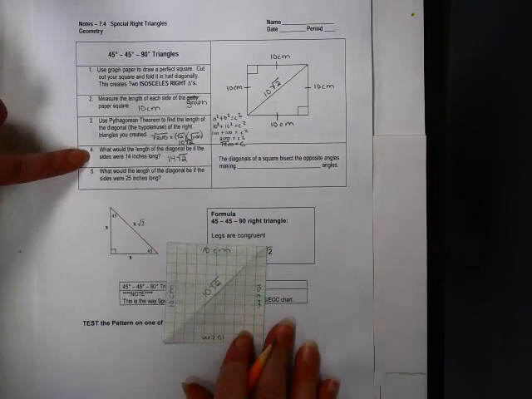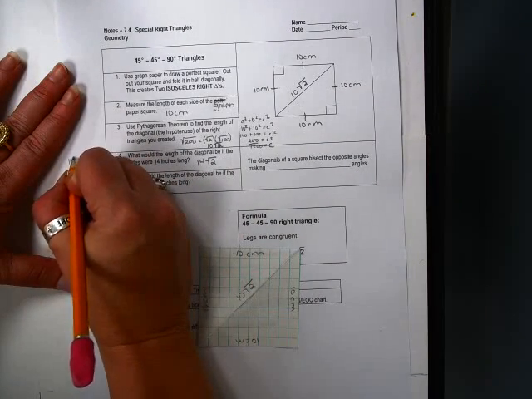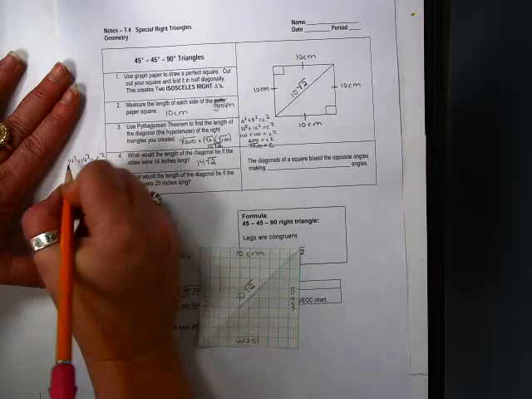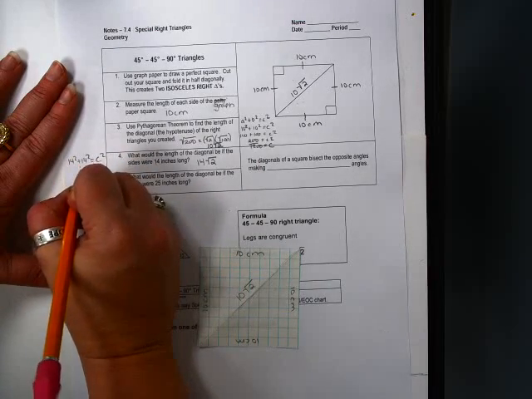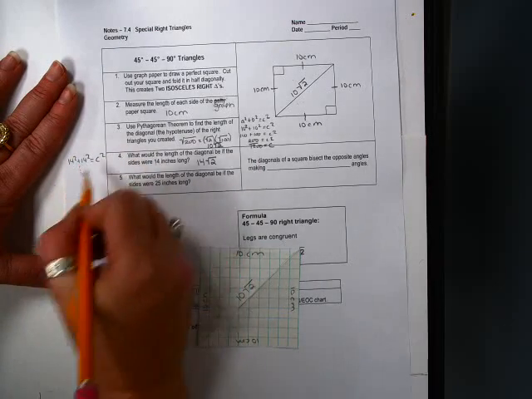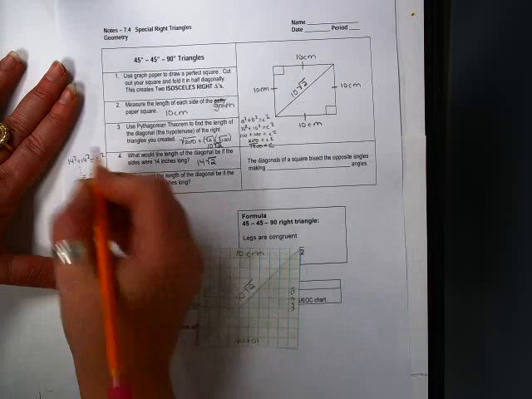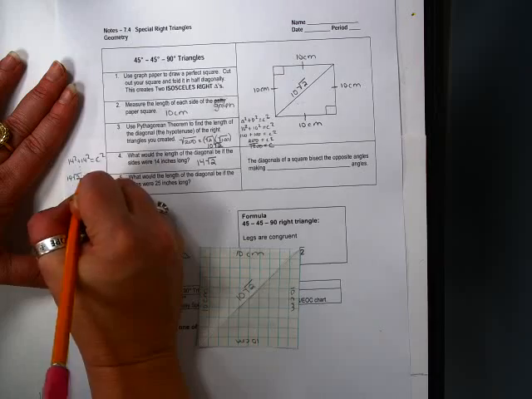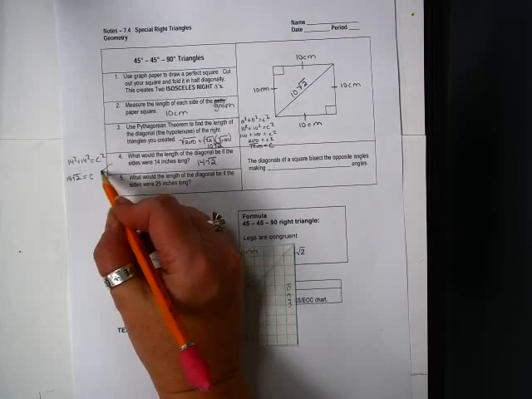And you can use the Pythagorean theorem to find that out. That's going to be 14 squared plus 14 squared equals c squared. Then you would continue on to solve that, and you would end up getting c equals 14 rad 2. So that's how you would prove it, if anybody asked you to prove it.